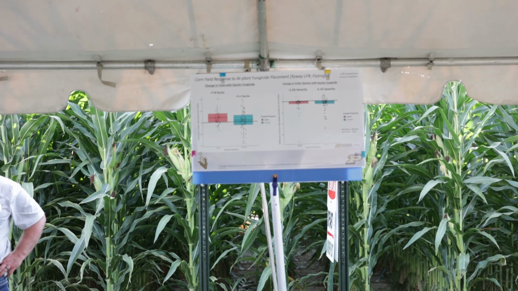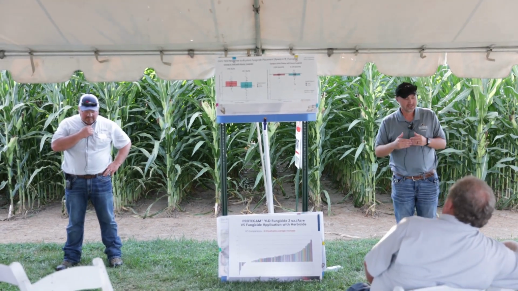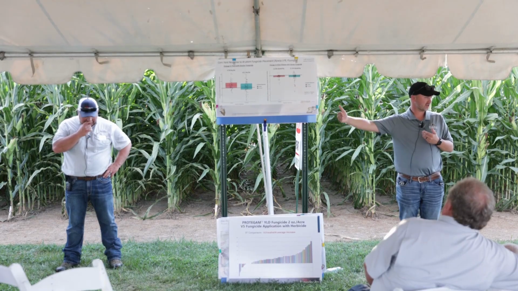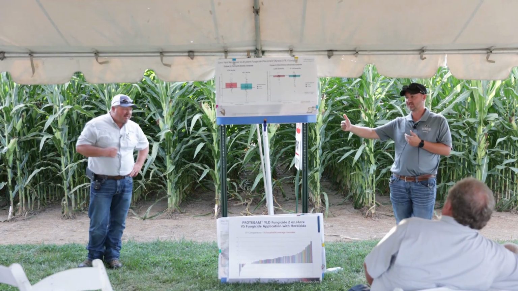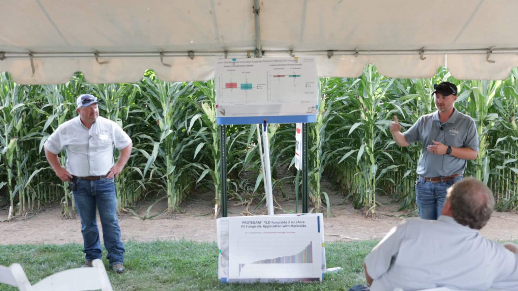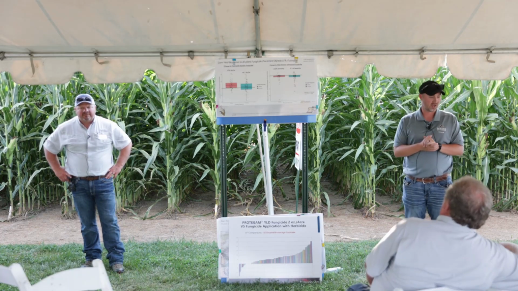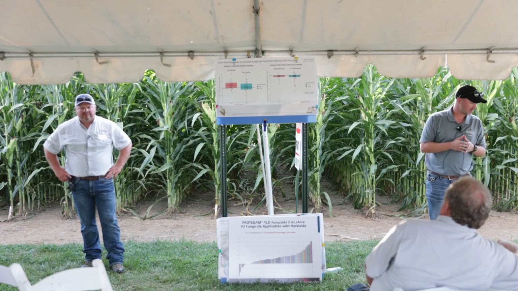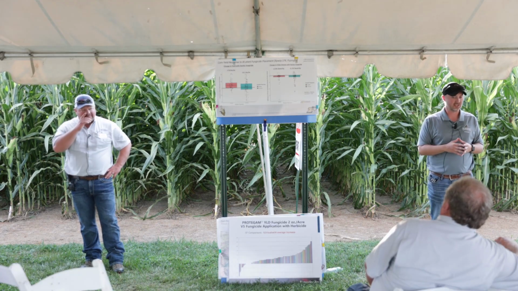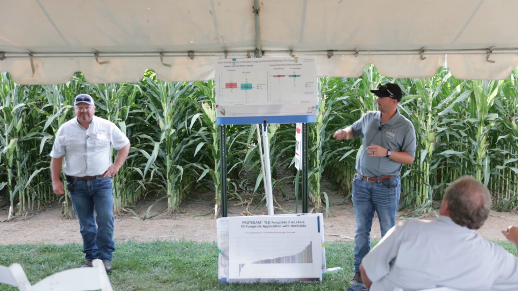What's been interesting about working with this product is that it hangs around all the way into early reproductive stages. So we've seen residue of flutriafol in the leaf tissue all the way from R2 to R3 when we've looked at it in some of our trials. It's also flexible in the way it's applied. It's applied through the planter typically, but it's just another tool to use from a disease control standpoint.